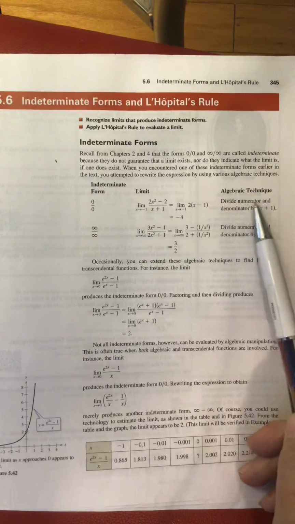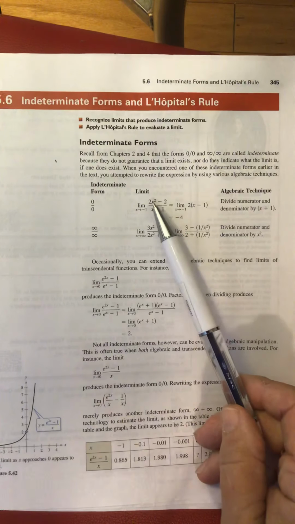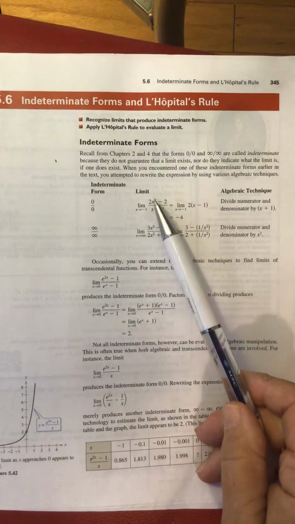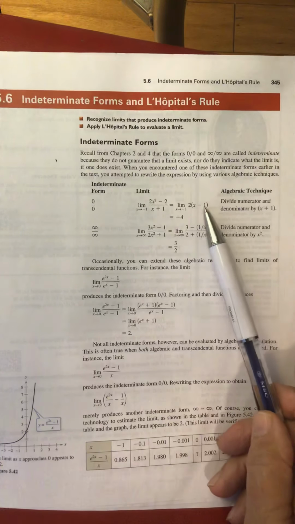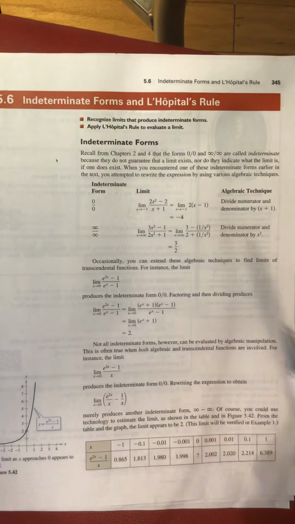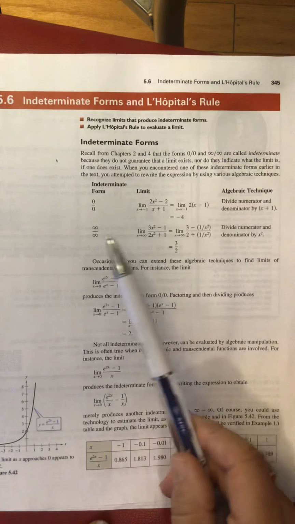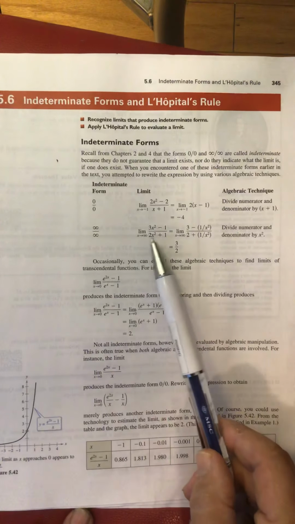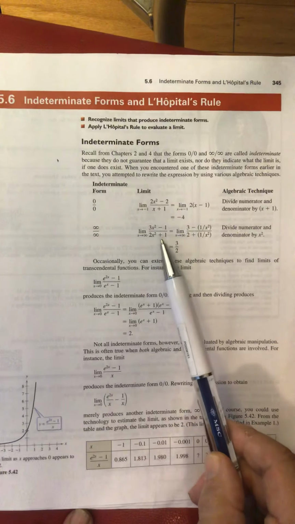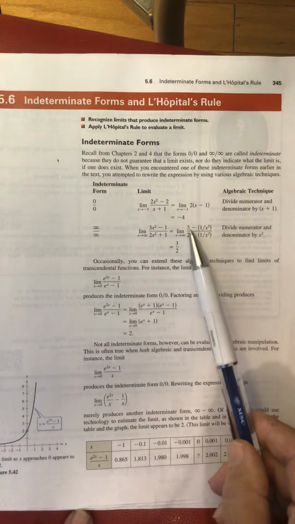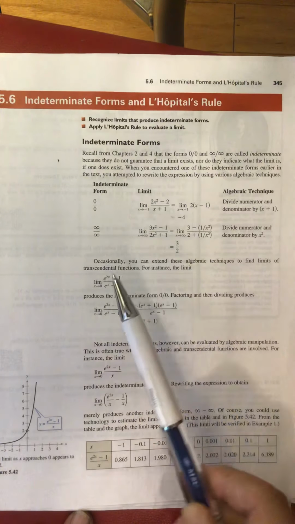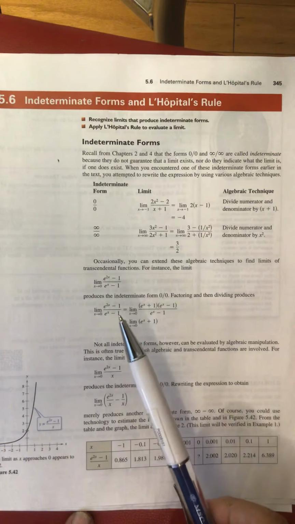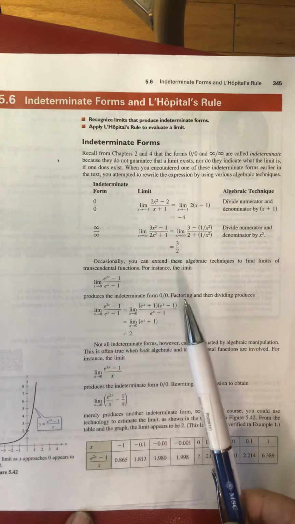And sometimes we could do some algebra, for instance, factoring this numerator to 2 times x minus 1, x plus 1, so the x plus 1 cancels, and you're left with 2 times x minus 1, and now you can substitute in and get the answer. Or, in the last chapter, we talked about limits approaching infinity, and we said if we look at the highest exponent term, we could then divide everything by that, in this case x squared, and you end up with 3/2. But we can't always do an algebraic technique.